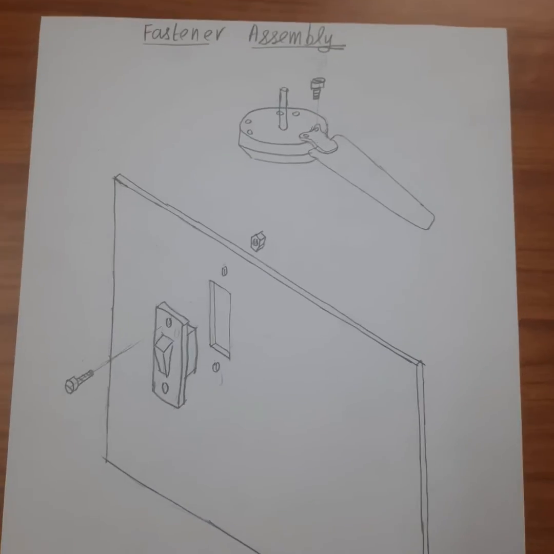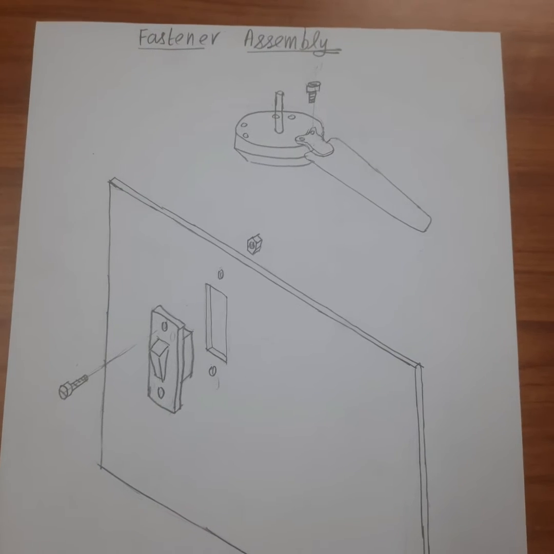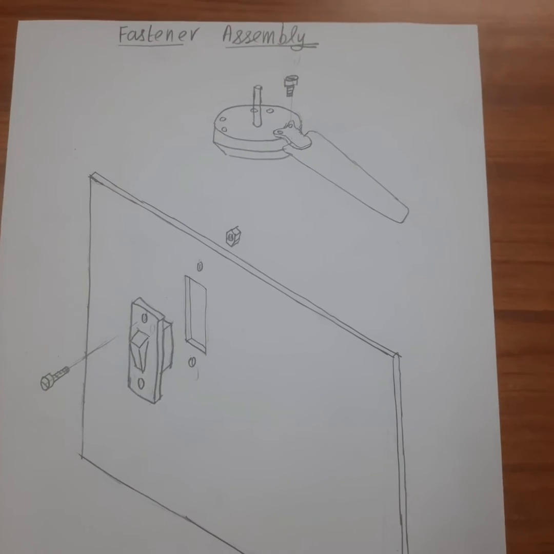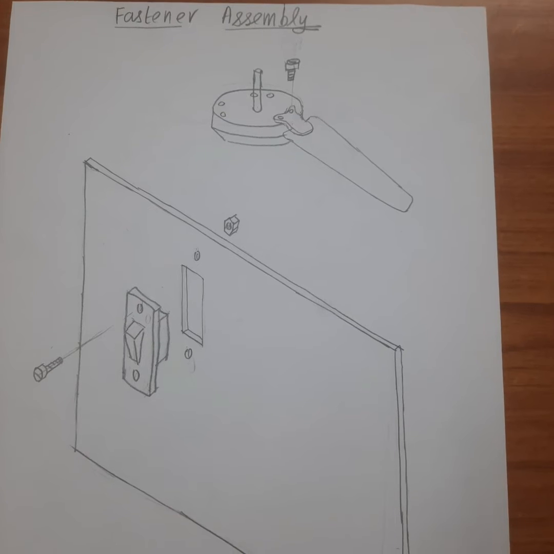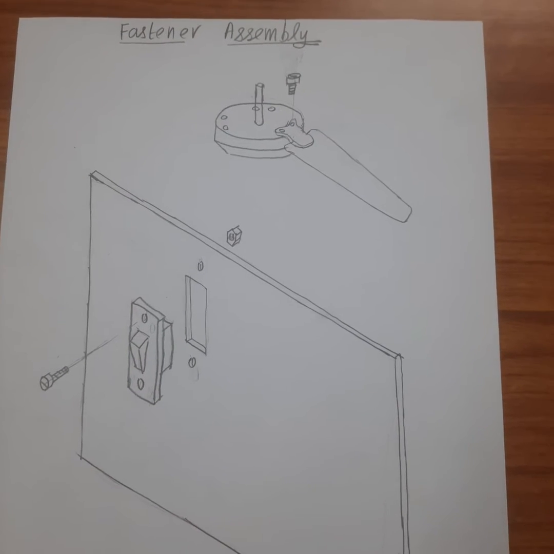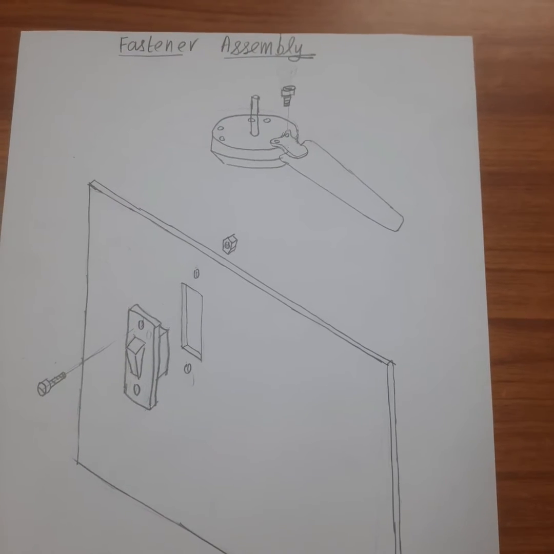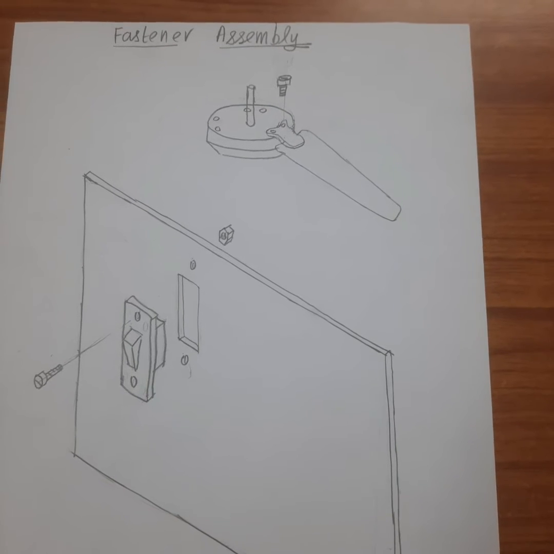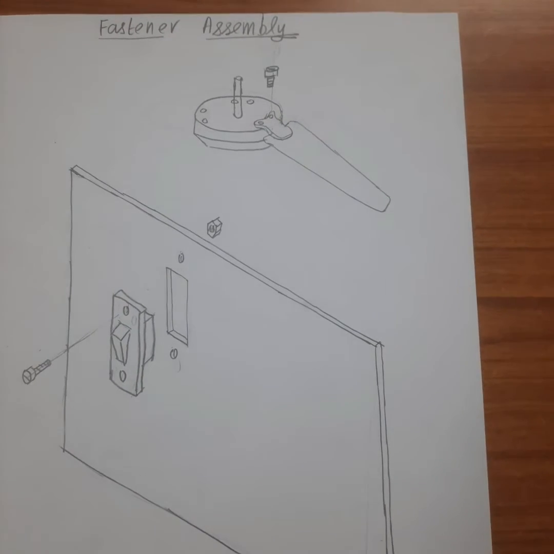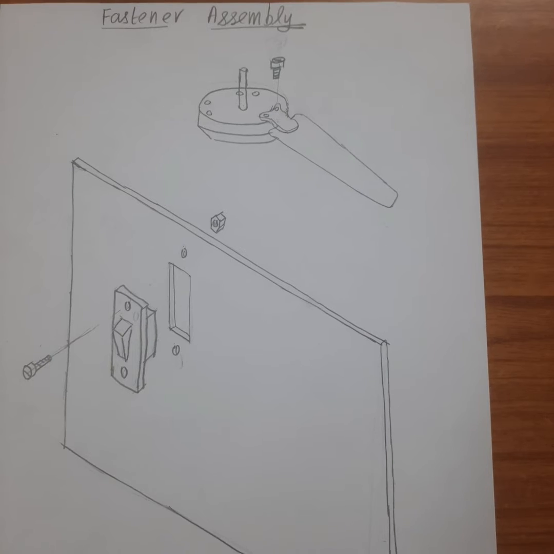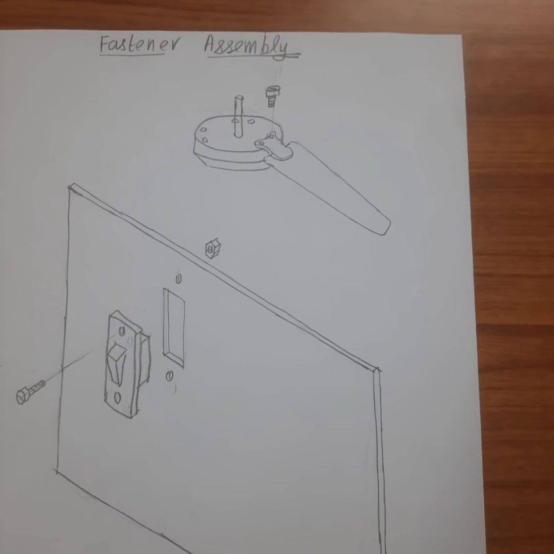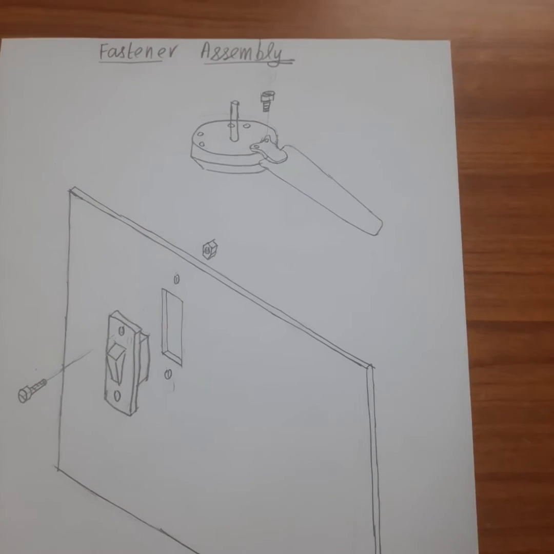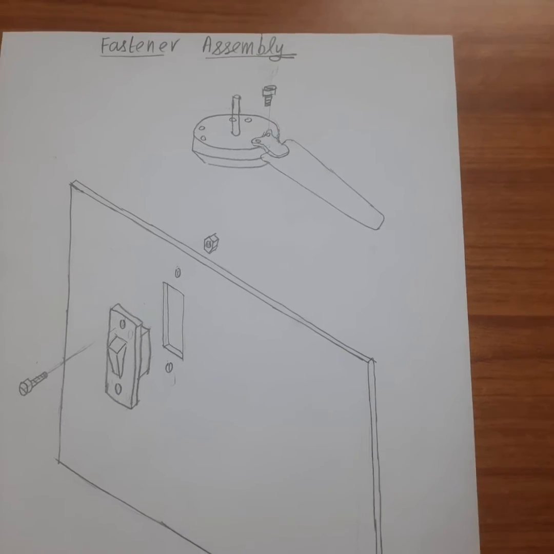Students, we will discuss fastener assembly in this session. The fastener assembly can be categorized into two: fixed fastener and floating fastener. Let us discuss these two types of fastener assembly with an example.